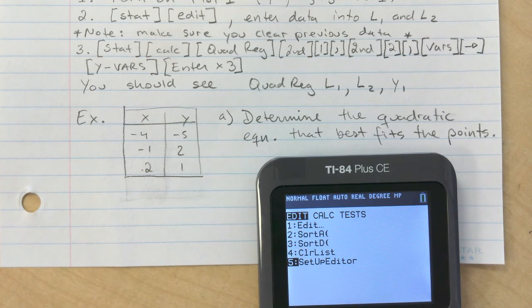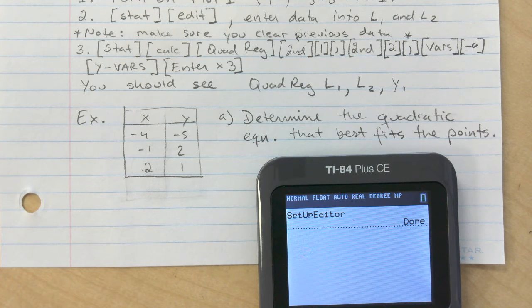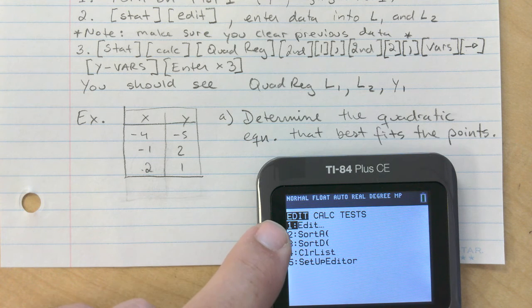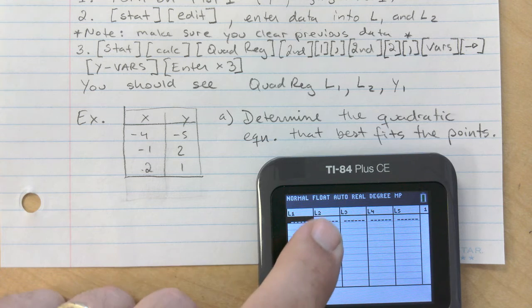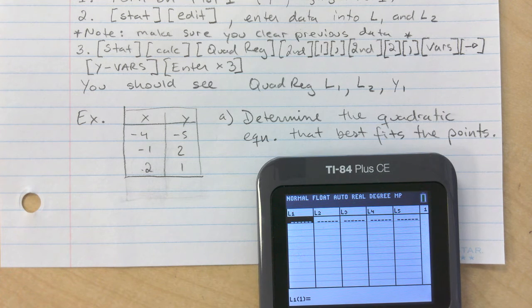So if you're at home wondering where's my L2, go Stat, Set Up Editor, hit Enter, enter one more time, and when it says Done, you press Stat, Edit again, and it will be restored, okay? It will all be back to normal, okay?